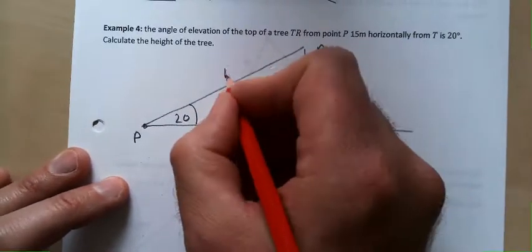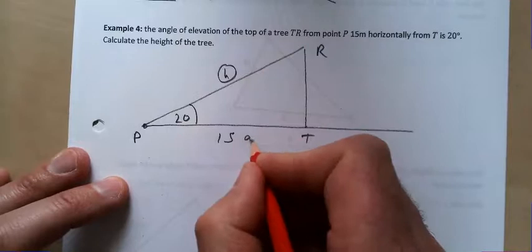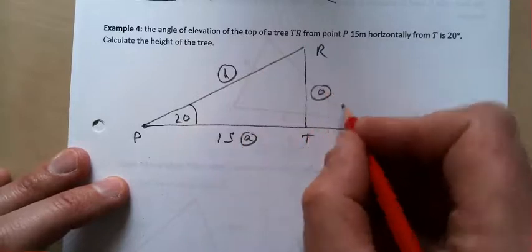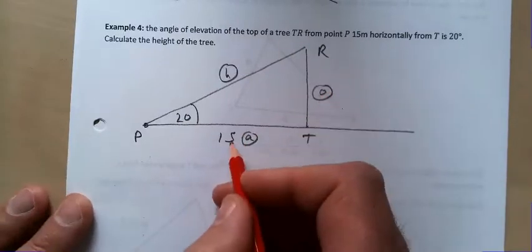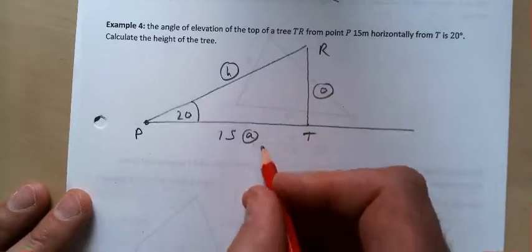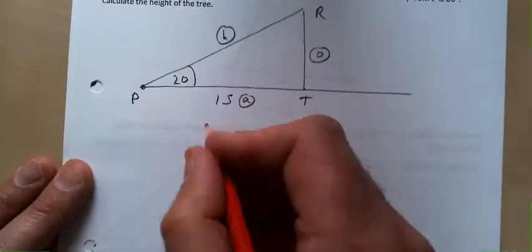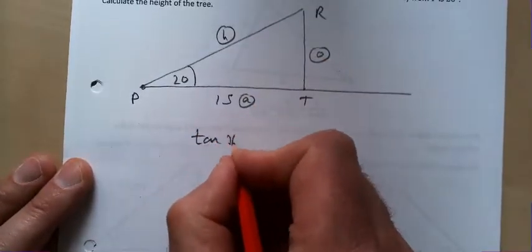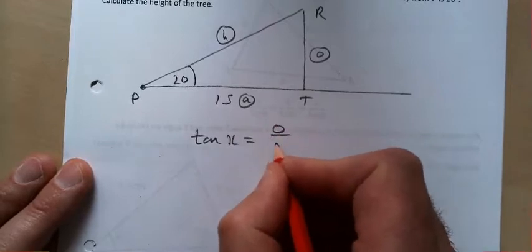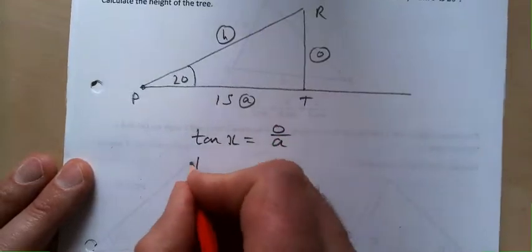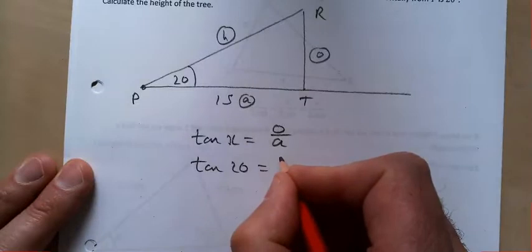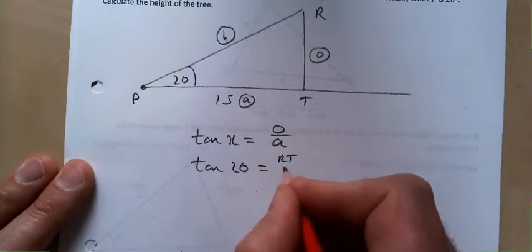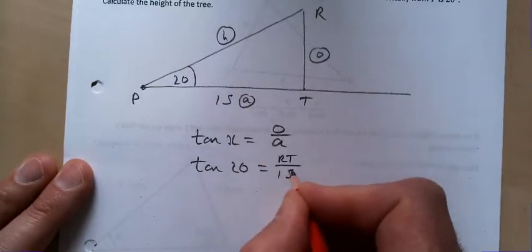Let's label our sides. This is H, this is A, this is O, and the one we want is O. The one we have is A, so it's O and A, so it's going to be TOA, and we're going to use tan. So tan x equals O over A. Tan 20 equals, let's call it just RT over 15.